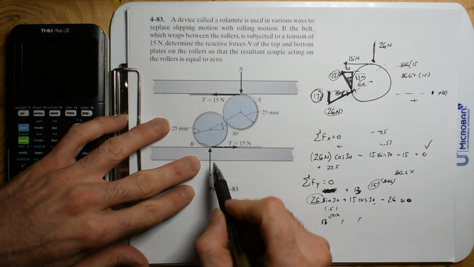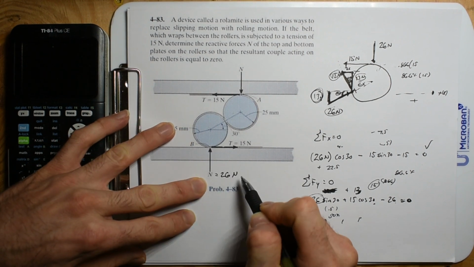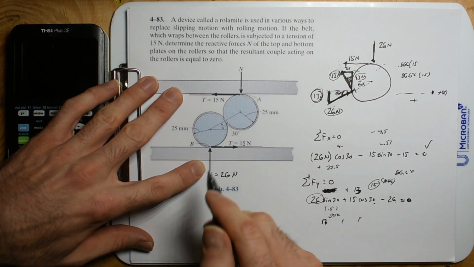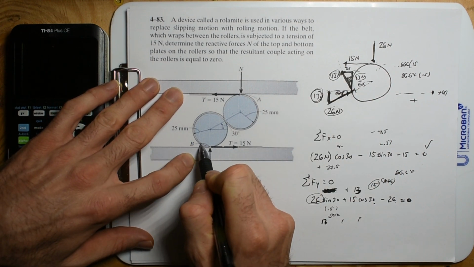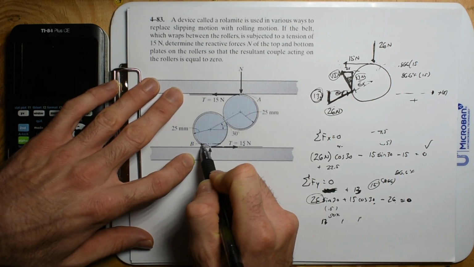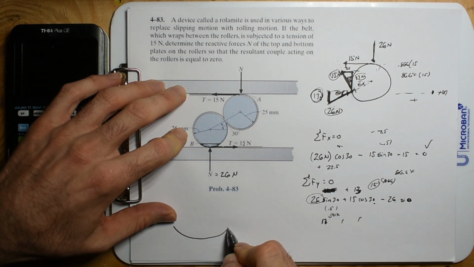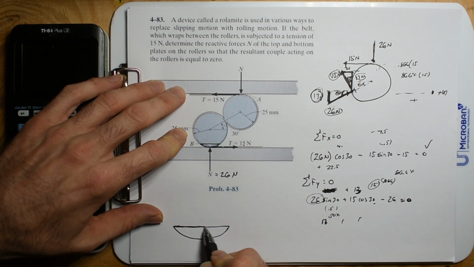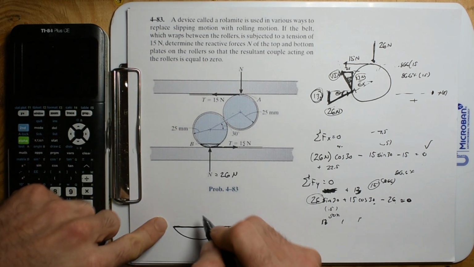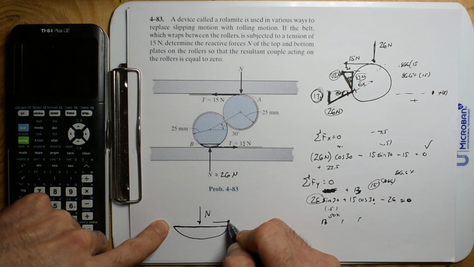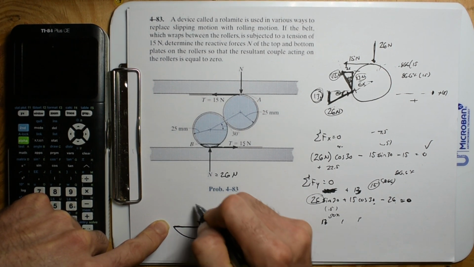If I'm saying that this normal force is 26 newtons and this tension is 15 newtons, and I can chop out anything of this, what I'm going to do is come in here and chop out that little chunk. So let's blow it up. If I chop out this little chunk, we expose a surface, and I said if we expose a surface, we can get a normal force, we can get a shear force, and then we can get a moment.